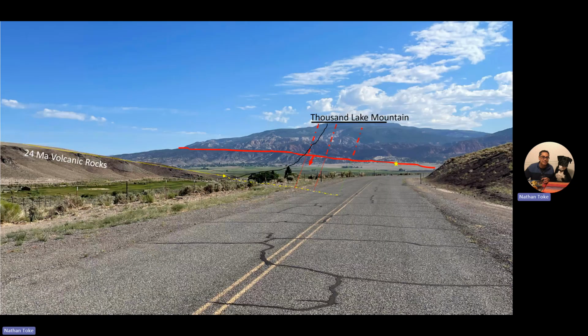So here's the Thousand Lake Mountain. We're looking to the east, and I've highlighted the major escarpment of the Thousand Lake Fault in red with a down-dropping arrow there. At the top of the Thousand Lake Mountain, you can see it is a flat top mountain. It's volcanic rocks.